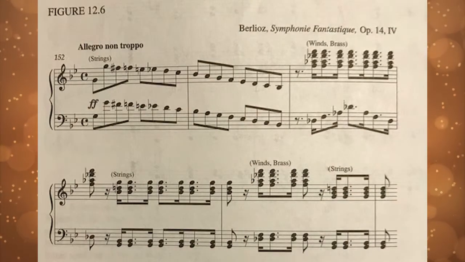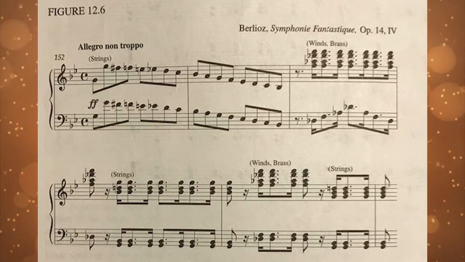So one example is in Berlioz's Symphonie Fantastique, where he juxtaposes a D flat major against a G major in a key where he hasn't even really told us if we're in B flat major or G minor. And so just so we can hear that musical example, here's a little excerpt of that.